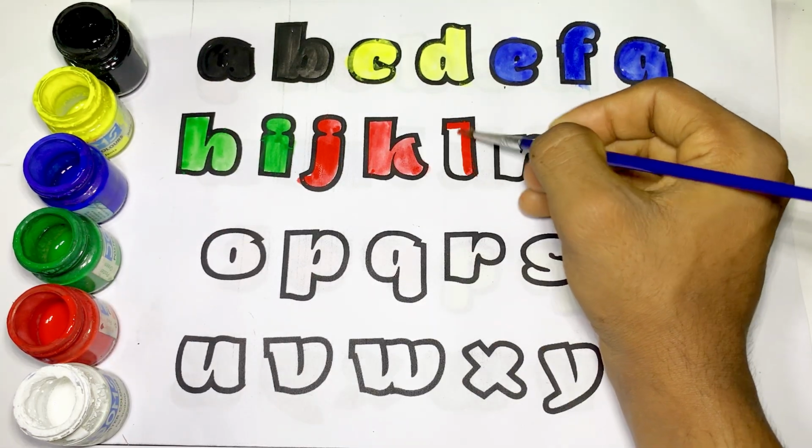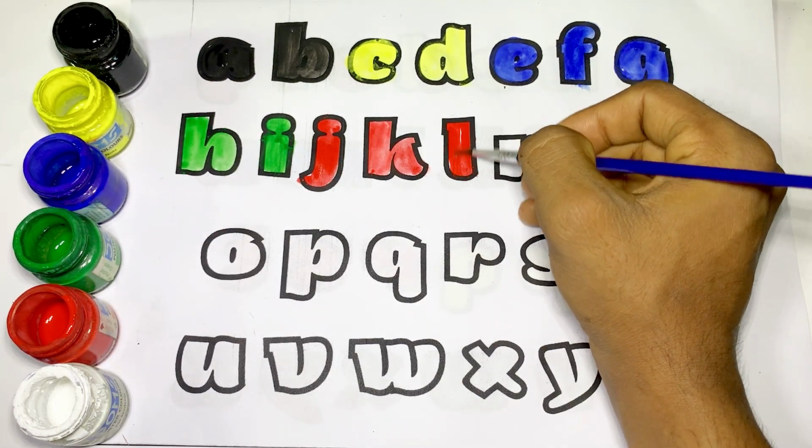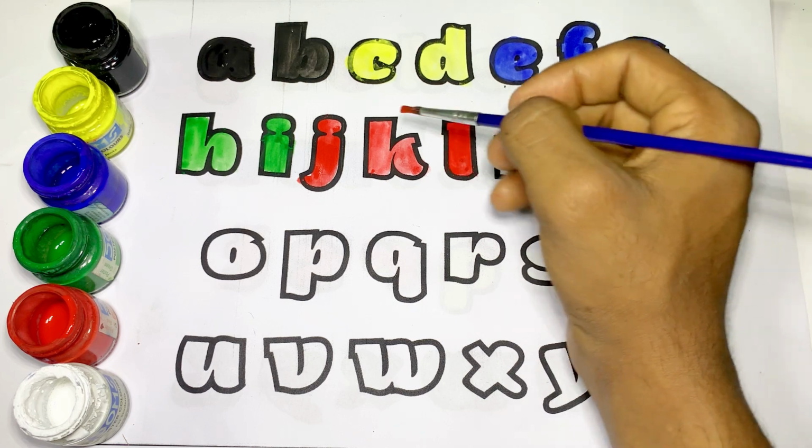L for lion, L for lemon. The alphabets of L.